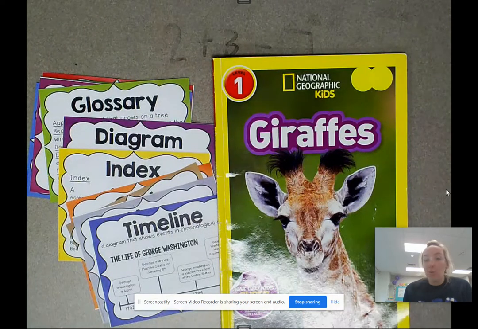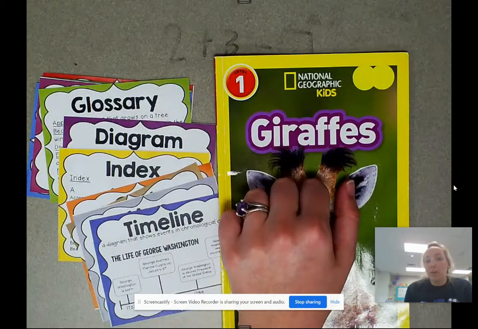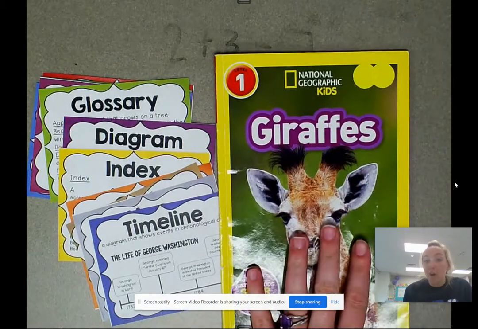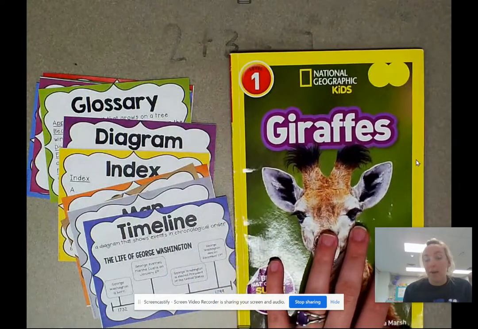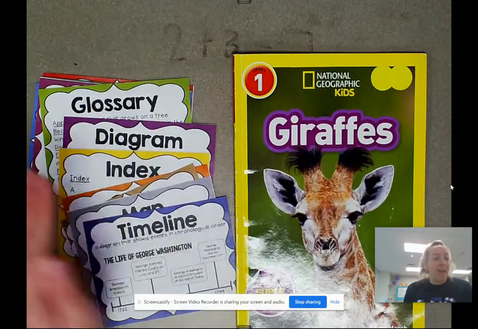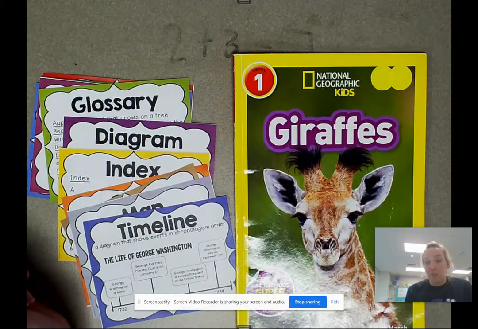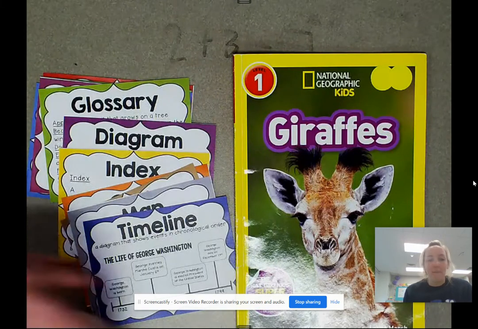Okay, also, if you want to go onto Epic and find a different nonfiction book, the National Geographic Kids are fabulous. They have a lot of the text features that we talk about and learn about. Not every nonfiction book has these text features, though. So I challenge you to go to Epic and find a book about text features.